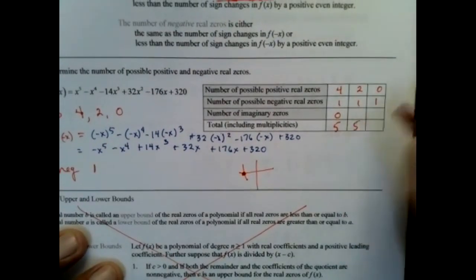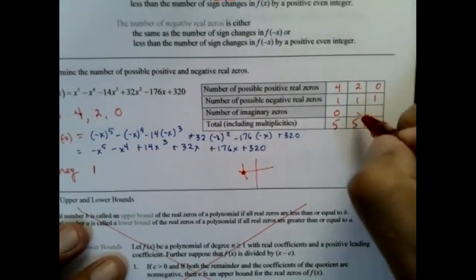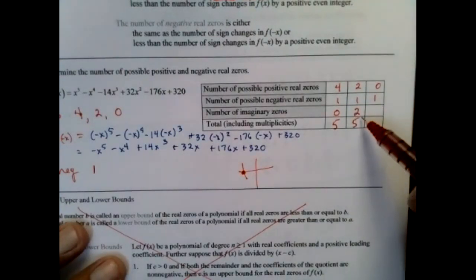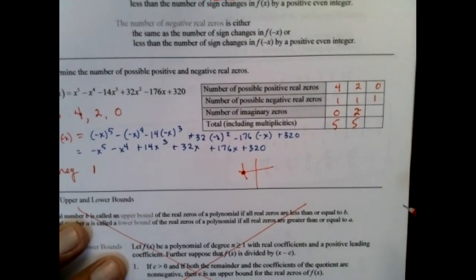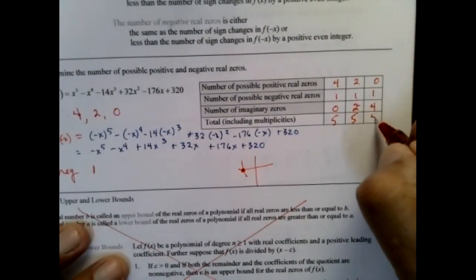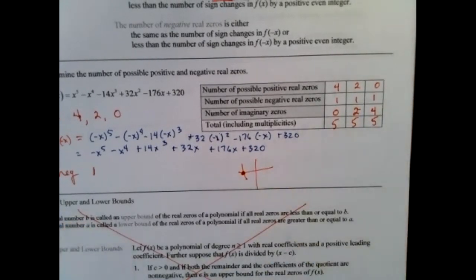My second choice, I know that has to equal 5. So if there's 2 positive and 1 negative, it's going to be possible there's 2 imaginary. Now, we know imaginary always comes in pairs. That's why we did 4, 2, and 0. And my third possible combination, there are no positives, there's 1 negative, and there are 4 imaginary zeros. That's coming out of that negative b plus or minus the square root of the discriminant all over 2a. And we're going to have to practice, do 1 or 2 more of those.